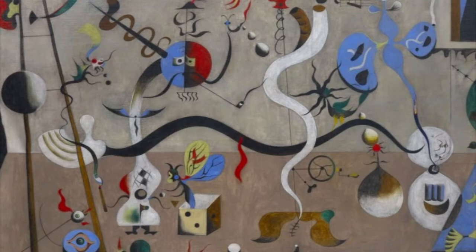At the center left, we see the painting's protagonist, the Harlequin, which is characterized by a blue and red mask as well as a black and white diamond pattern on his tunic, and is also shaped like a guitar.